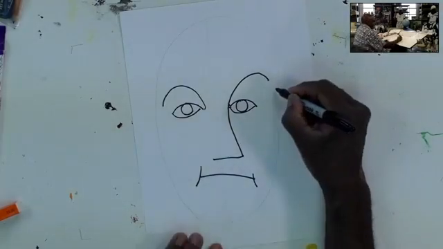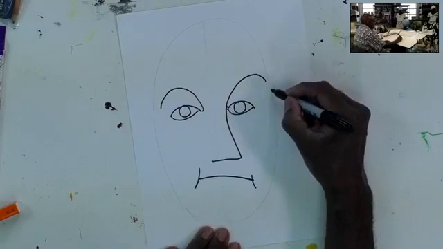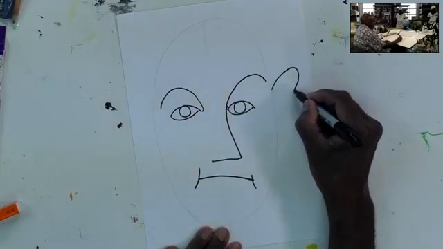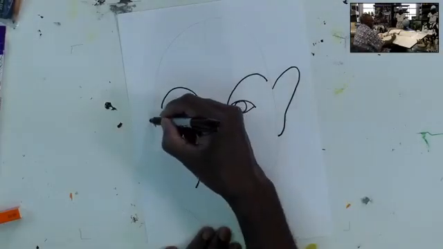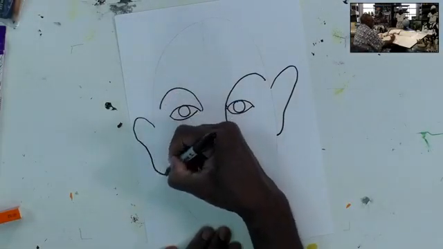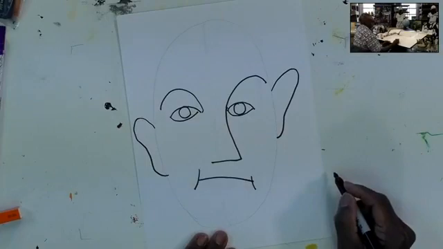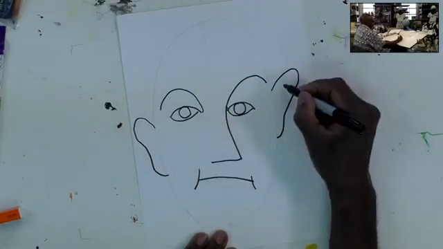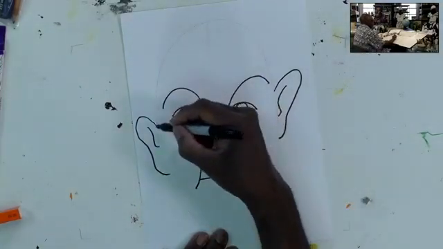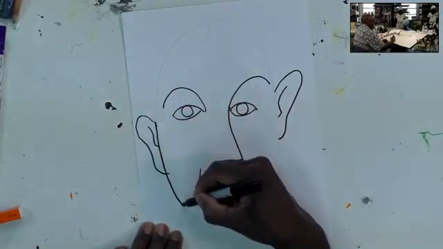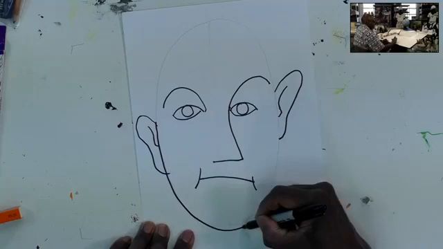I think I'm going to give my cartoon some funny ears. And I'll do something like that. I'm going to trace the face. I'm making the face longer.